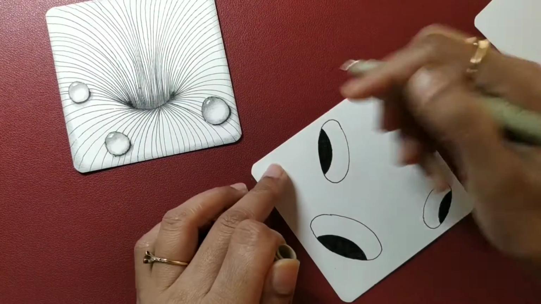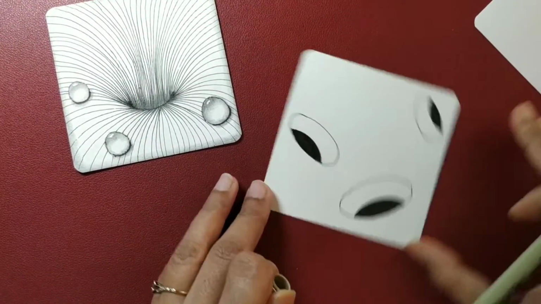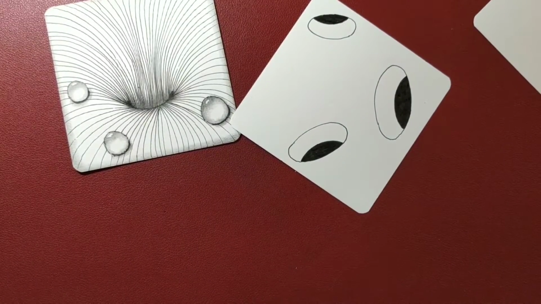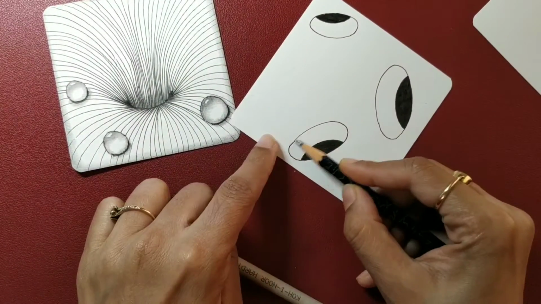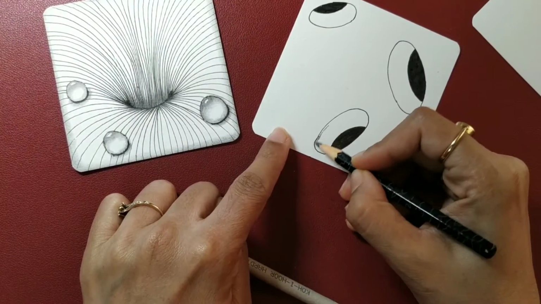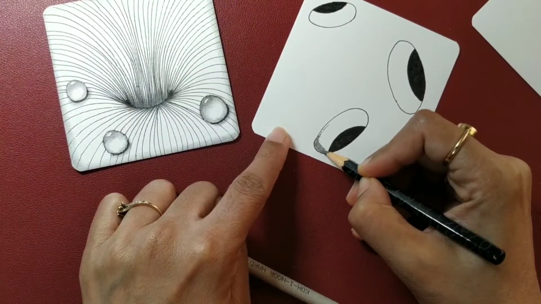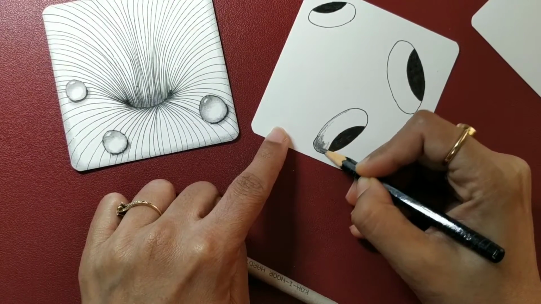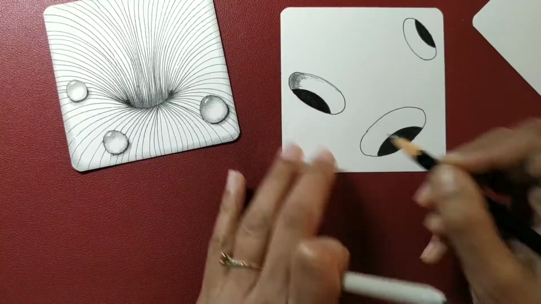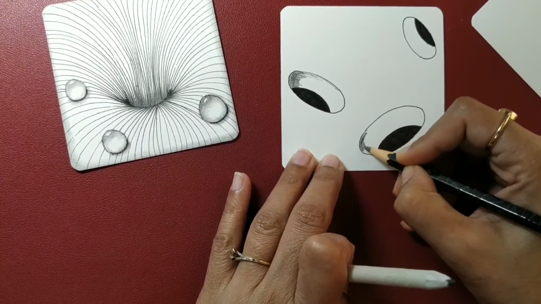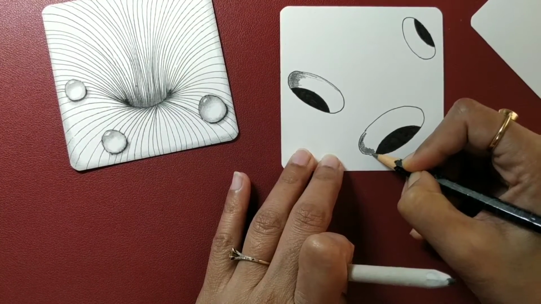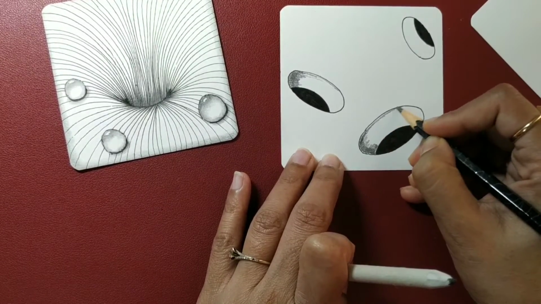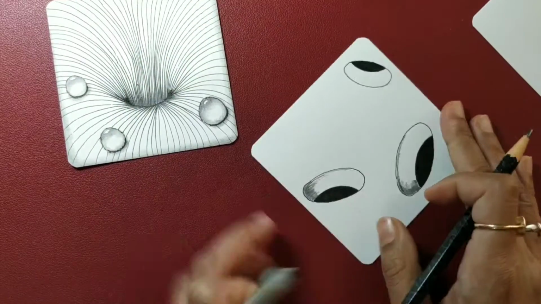Yeah. So now that we have inked it, let me show you what I'm trying to do. I'm just going to add some graphite on one end like this, so that they look like holes on my tile. Adding some thick graphite on one end, and I'll take it to the rest.